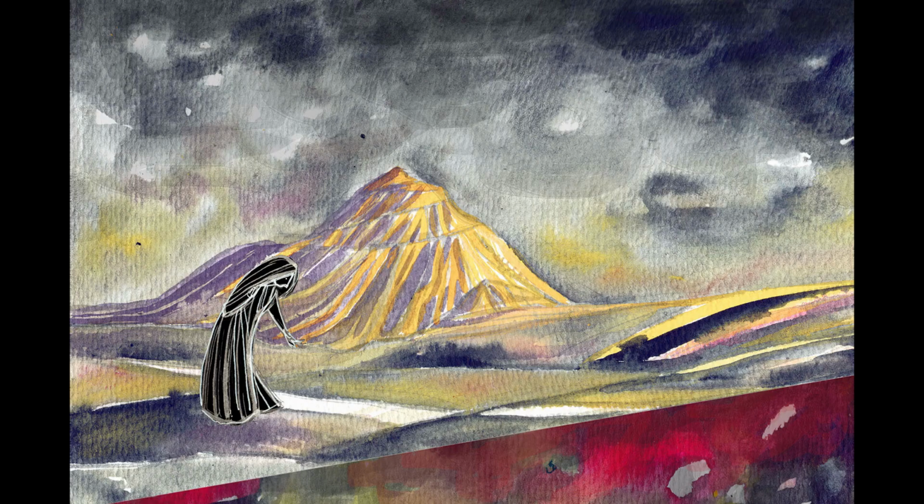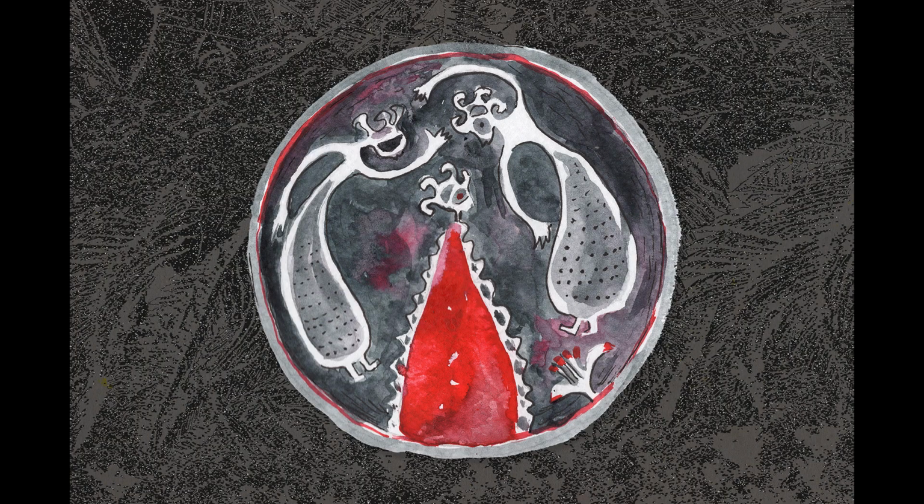In the course of her story, animated drawings appear. They add the visual layer for the audience.